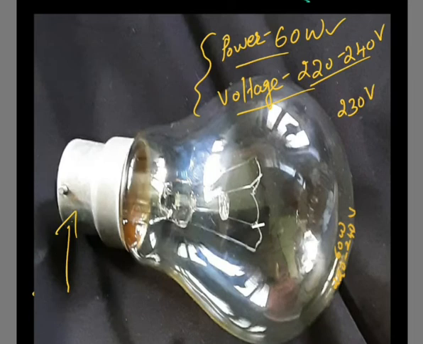You can calculate the maximum safe current using this power rating description, and you can even find the value of resistance while the device is used. When the bulb is glowing, how much resistance will there be for this filament? That also can be calculated using this power rating description.